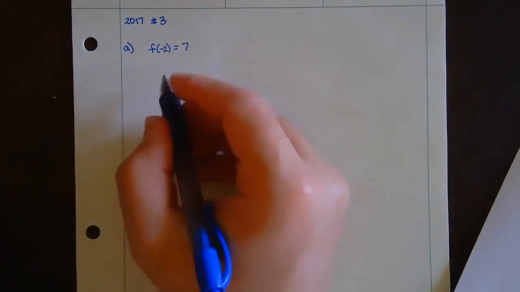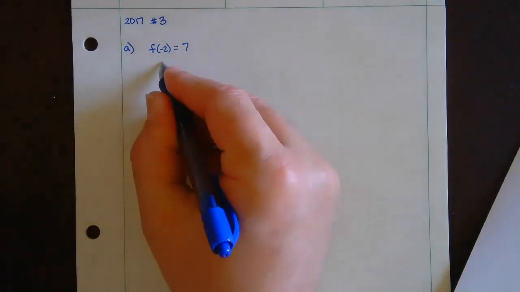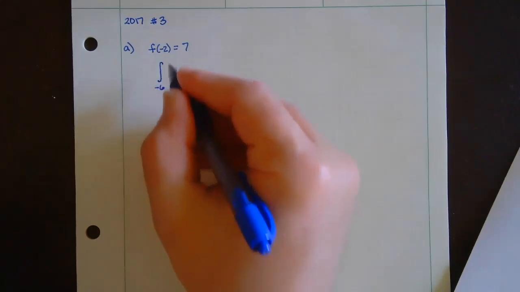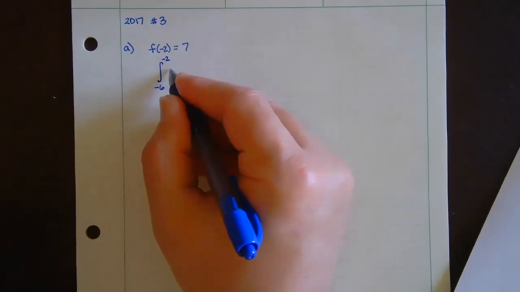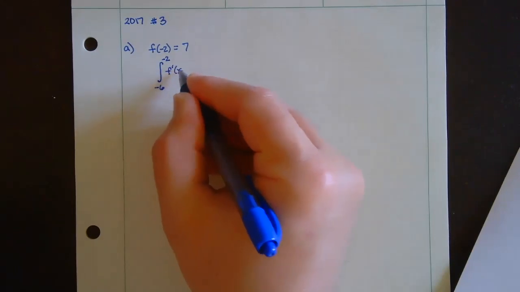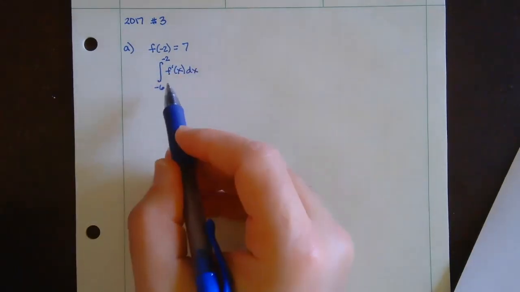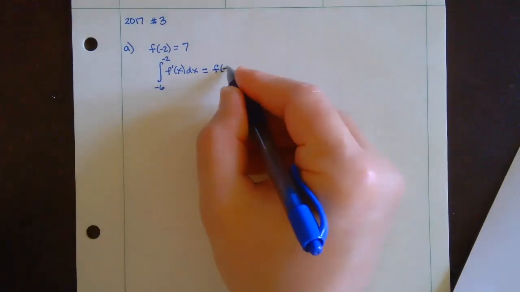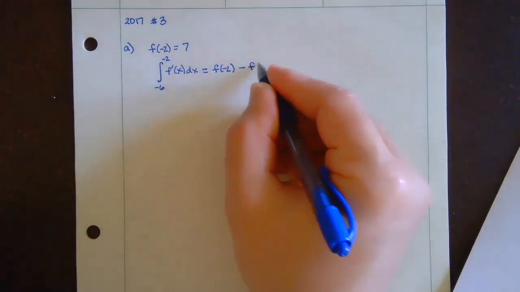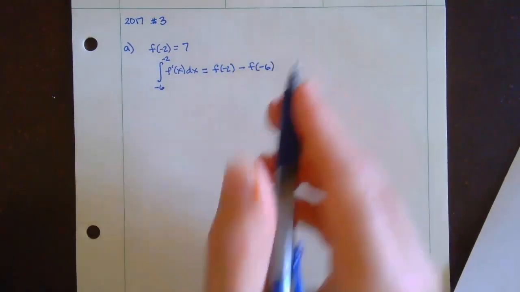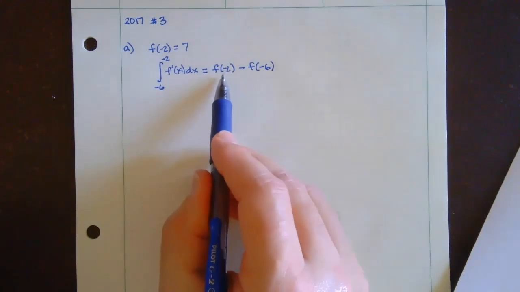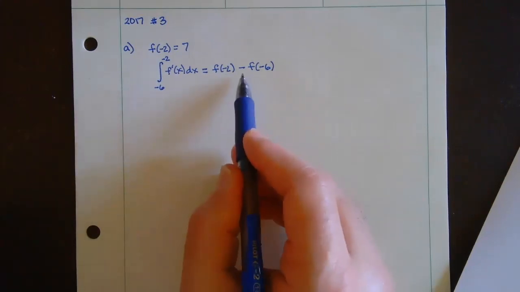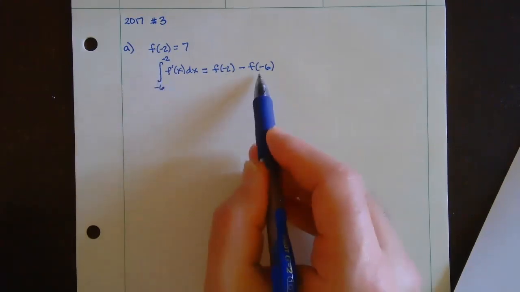So if we integrate from -6 to -2 of f prime of x dx, from the fundamental theorem of calculus, that has to be equivalent to f of -2 minus f of -6. We can replace f of -2 with 7, and I'm going to move f of -6 to the other side and the integral to this side.